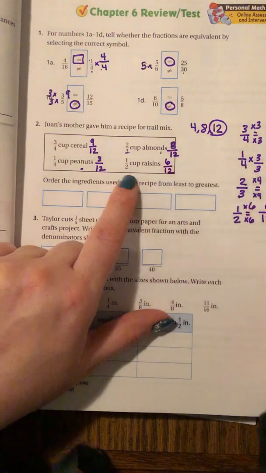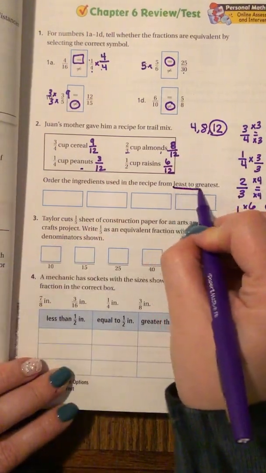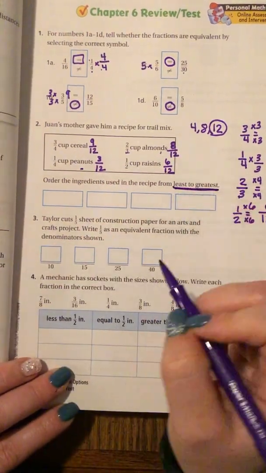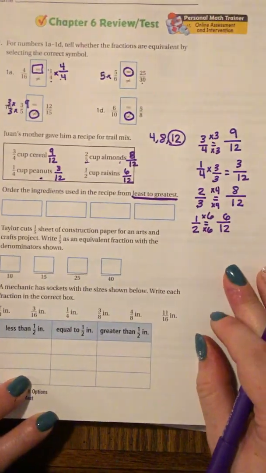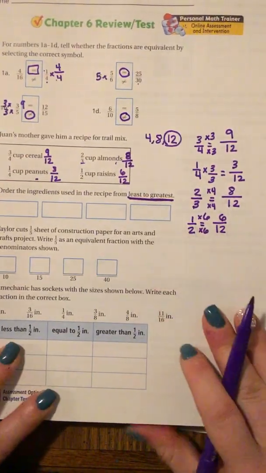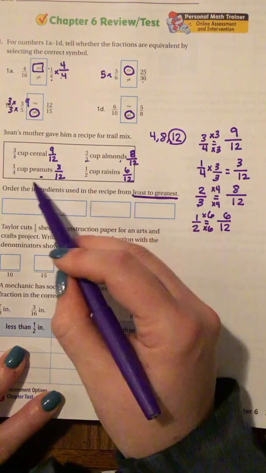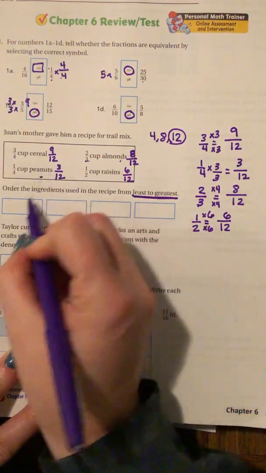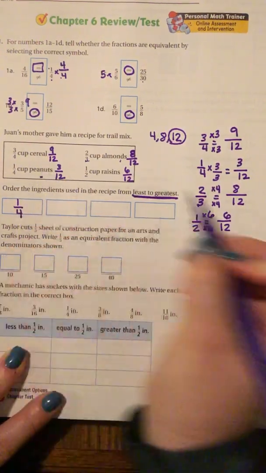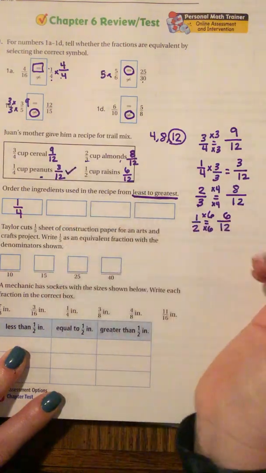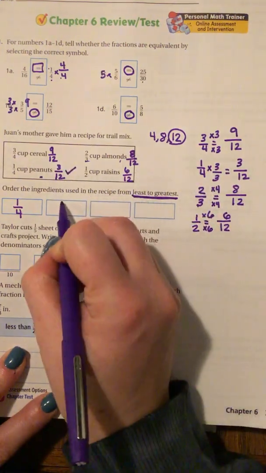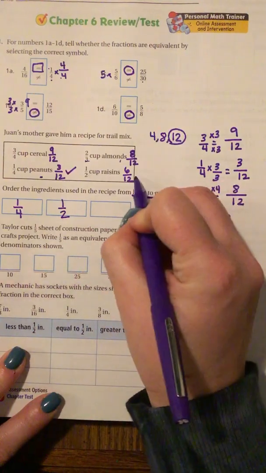Now, when you're doing this, also pay really close attention to whether it tells you least to greatest or greatest to least. I can see that my least is the peanuts, which is 1/4. So that one's done. Then my next smallest is 1/2.